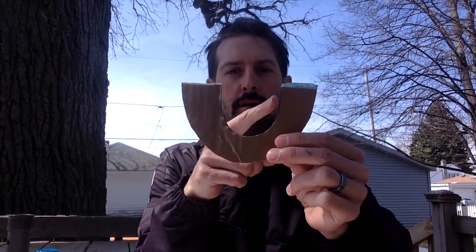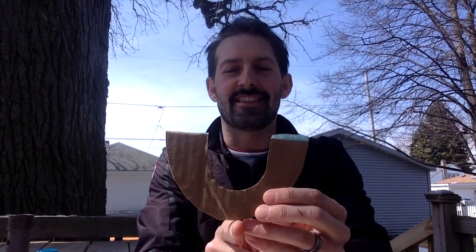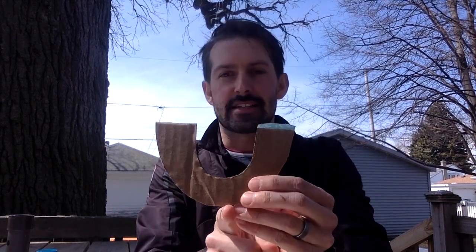But let's try it another way. Let's go to the upside down U shape and see if we can get this to balance in a stable position. So, it's kind of like my beard. Let's try this position, see if we can find it in a stable position without the counterweights. Let's try.